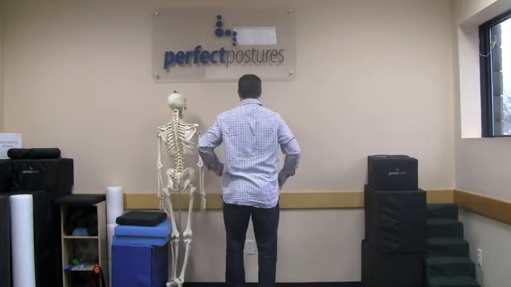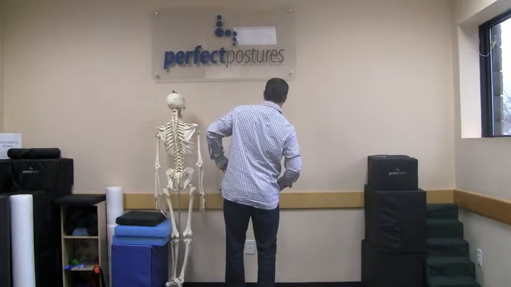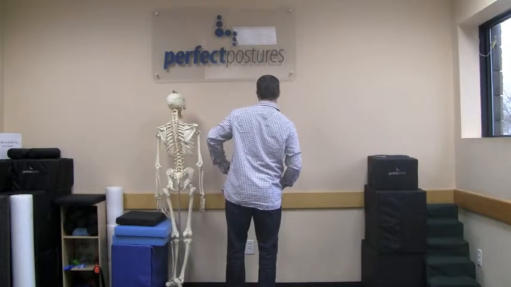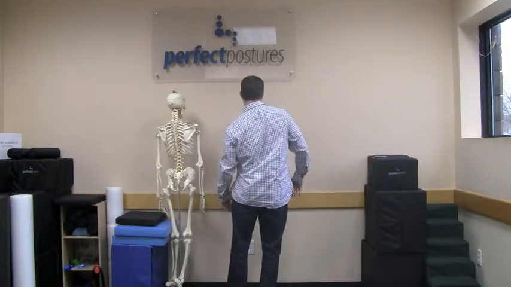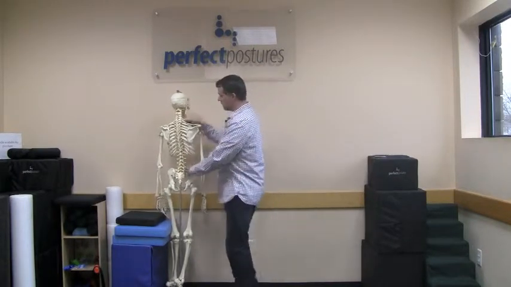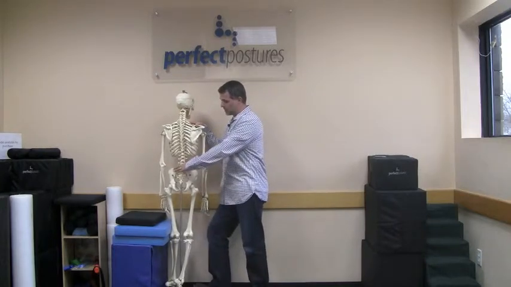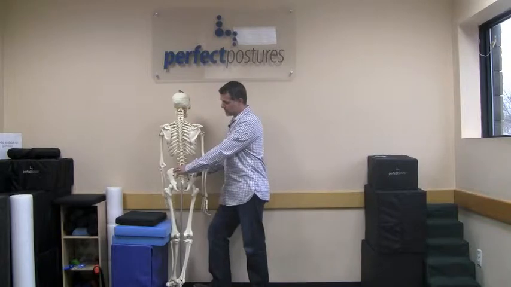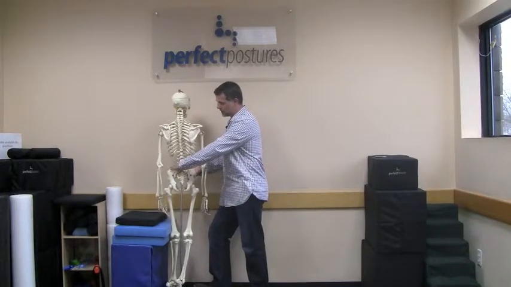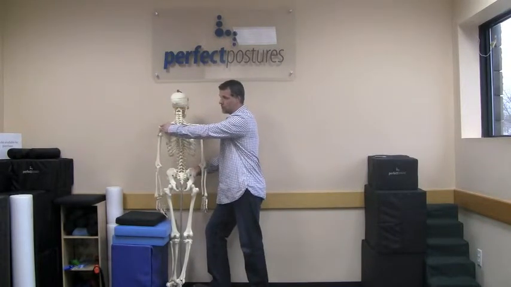So if they elevate left, they may lean this way a little bit, or maybe you'll see them lean a little bit, but then this shoulder will depress down this way. And that's why we evaluate everything in the human body. We don't just look at one particular part.